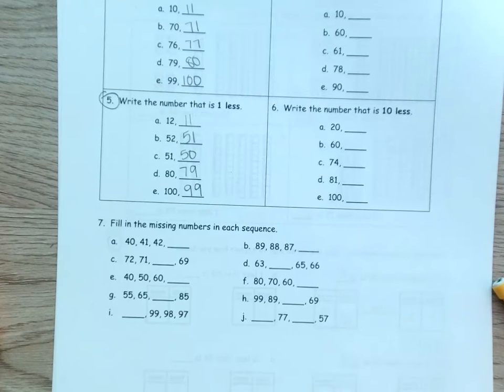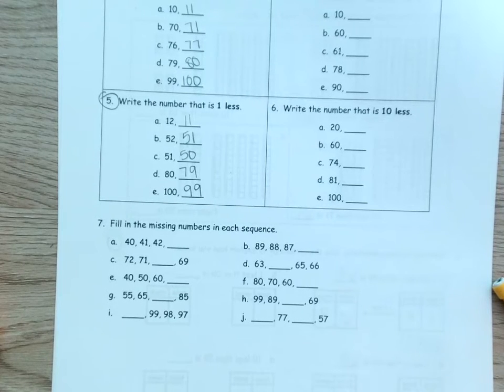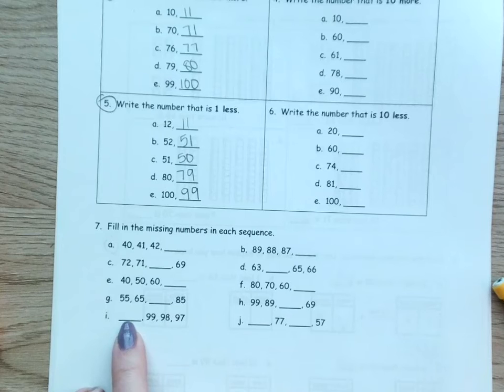Now, some of them, let me find one here. Some of them are going backwards. Okay, so like this one. What are we starting with? 99, 98, 97. So they're getting smaller. So you'll have to maybe work backwards to find that answer, okay?